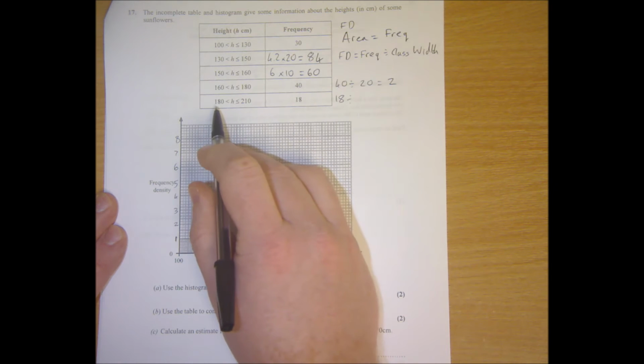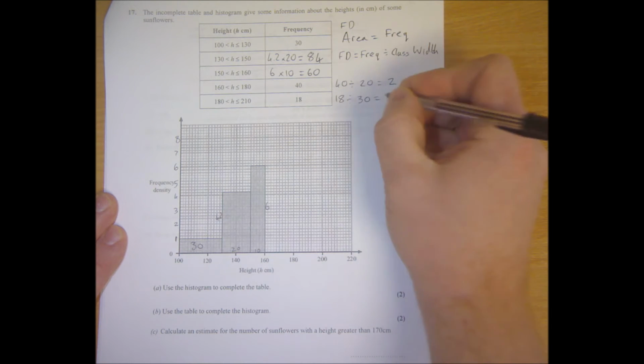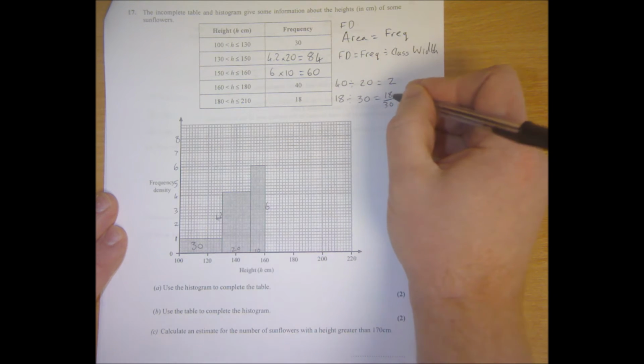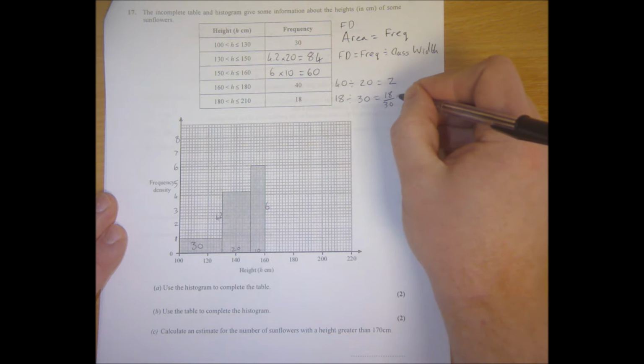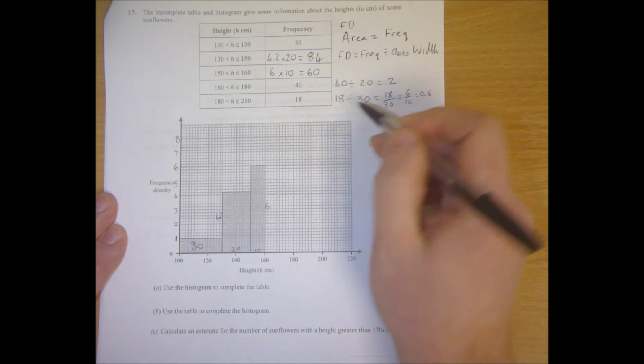If I'm not sure what that is, I could write it as a fraction and cancel it. So 18 and 30 could both divide by 3. So we've got 6 over 10, which is 0.6. So the 160 to 180 group goes to 2, so that's here.